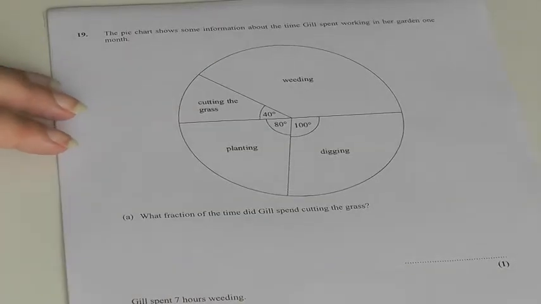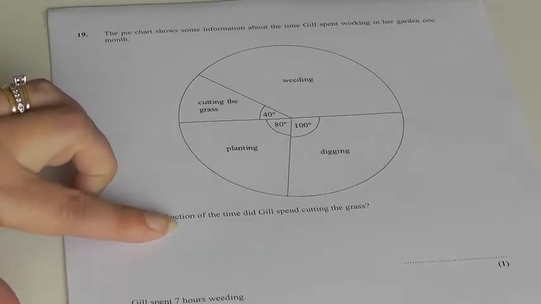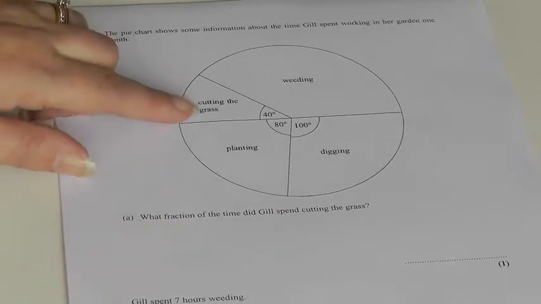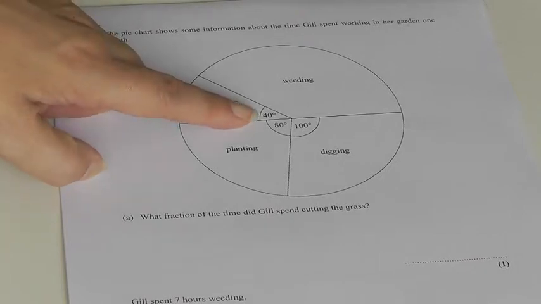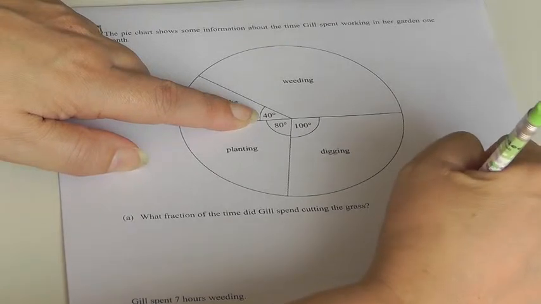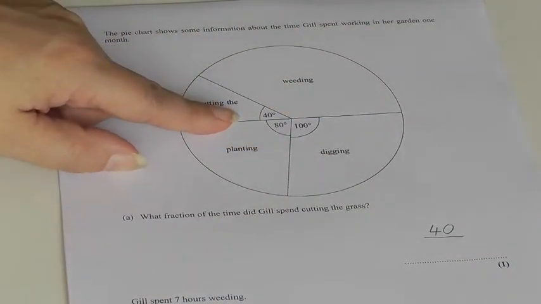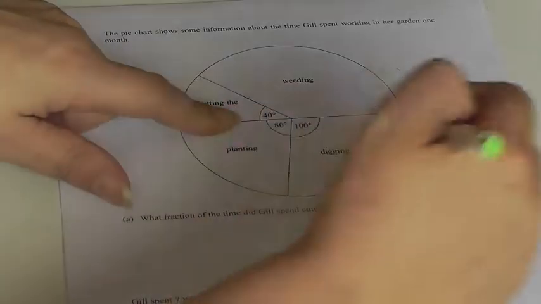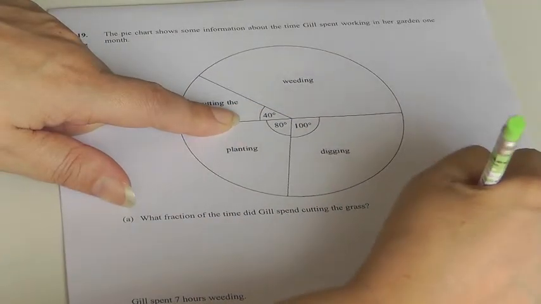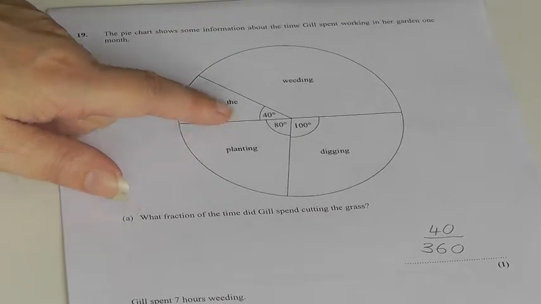Okay, here's a pie chart. The first part of the question asks us for the fraction of the time Jill spent cutting the grass. So Jill spent 40 degrees of that pie chart cutting the grass, and the fraction comes from writing that 40 out of the total number of degrees on the pie chart, and you all know that that's 360. So your fraction is 40 out of 360.